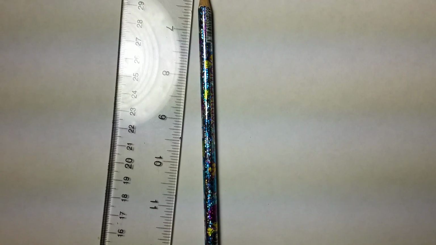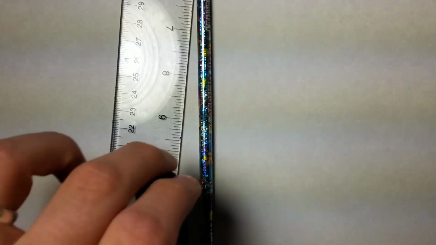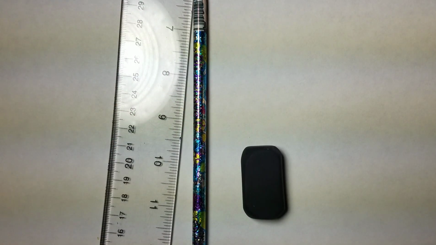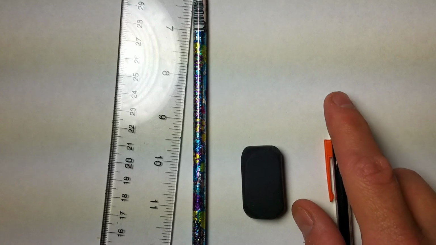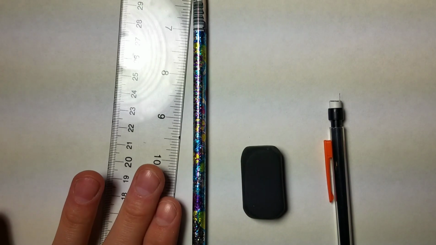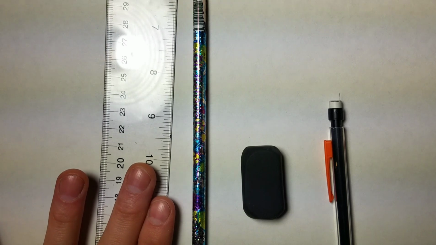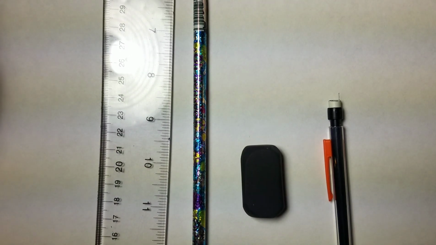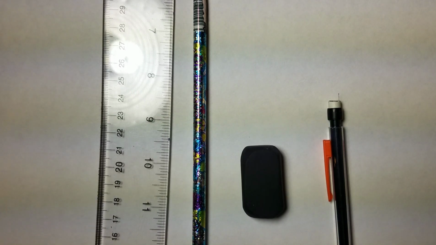Okay, good morning. So what we're going to do today is review a little bit. I've got my ruler here, I've got a pencil, I've got an eraser, and I also have this eraser because I like having this smaller point. Now, if you don't have a ruler, you can simply use any straight edge.